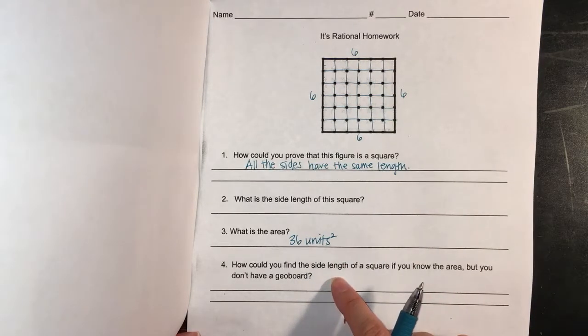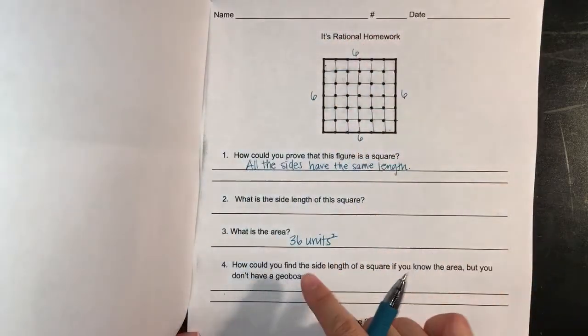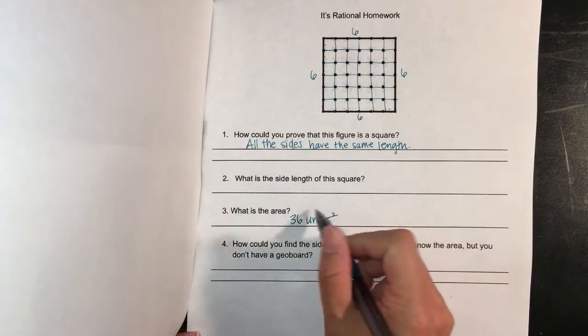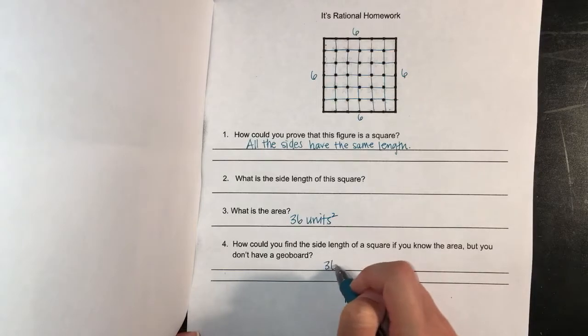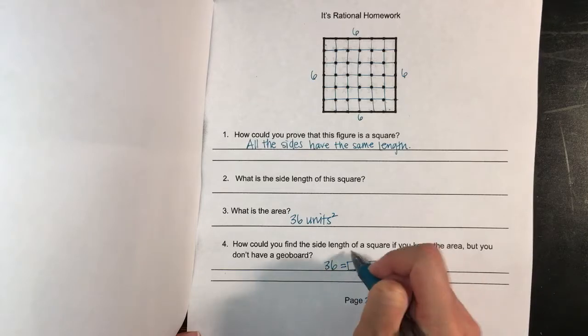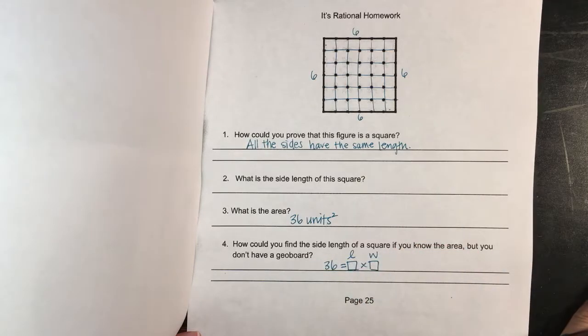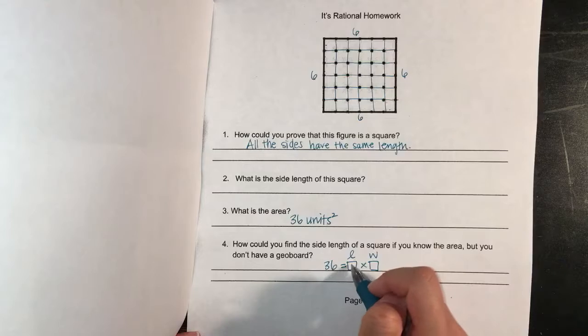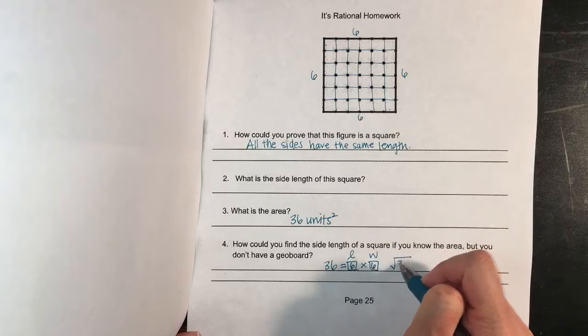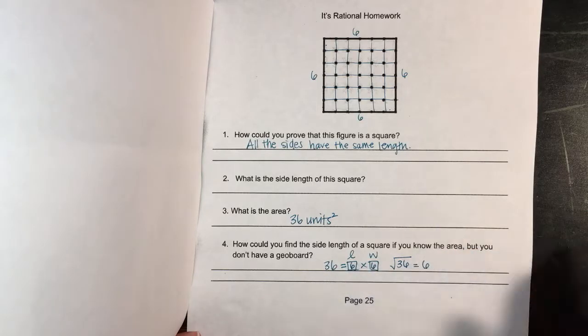Number 4, how could you find the side length of a square if you know the area but you don't have a geoboard? So let's say that I didn't draw this out. How will I know what the side length is of my square if I just know that it's 36 square units? Well, if it's a square, my length and my width, multiplied together, have to be exactly the same. Since it's a square, all the sides have to be equal. So I know that it's going to be 6 and a 6. Or in other words, I could do the square root of 36, which gives me 6.